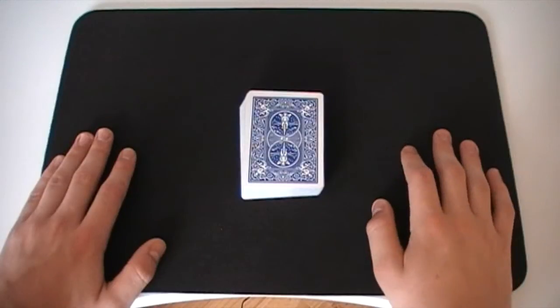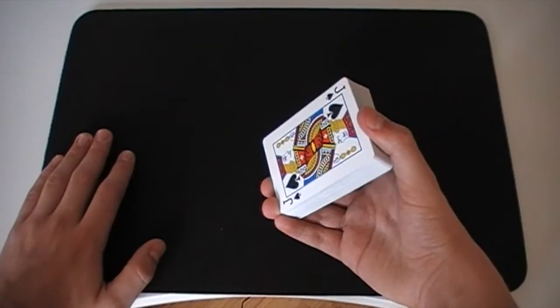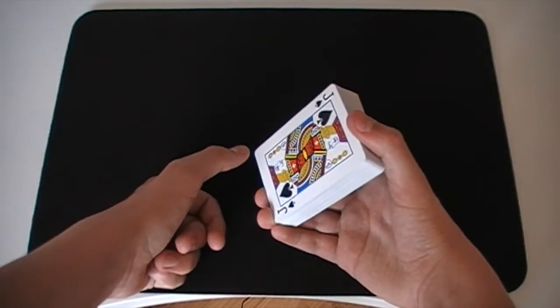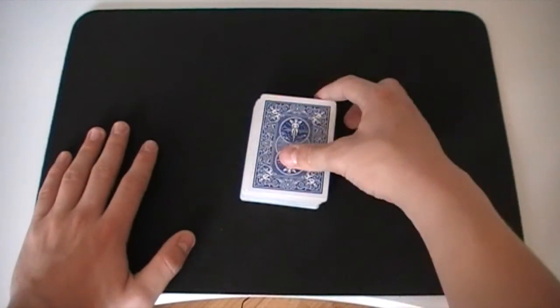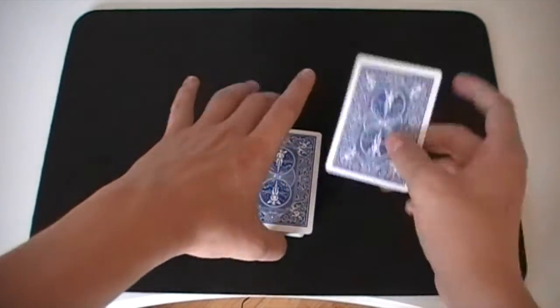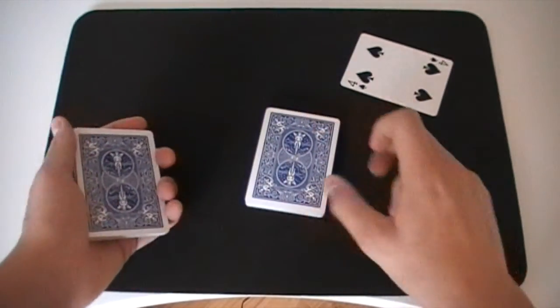Okay, so all you need to do this is you have to know what the bottom card of the pack is. In this case it's the Jack of Spades. We're going to remember the Jack of Spades. That's all you have to do. It's really easy. So once you've got a card selected, the Four of Spades, you have to remember the card and you're going to cut the pack to the table as they're doing so.